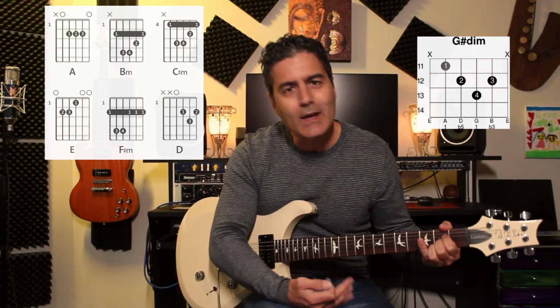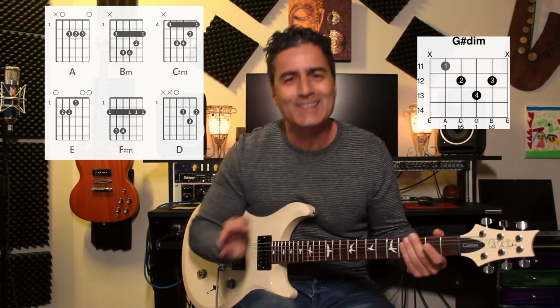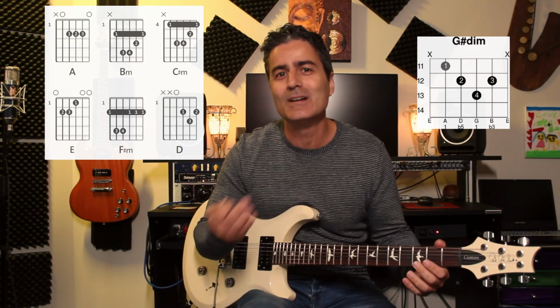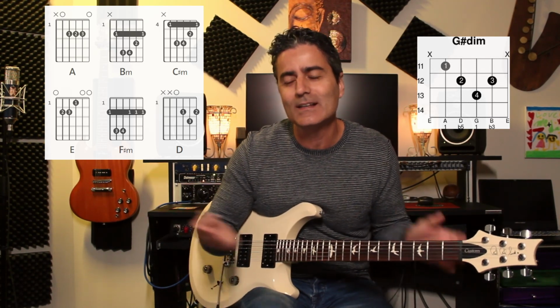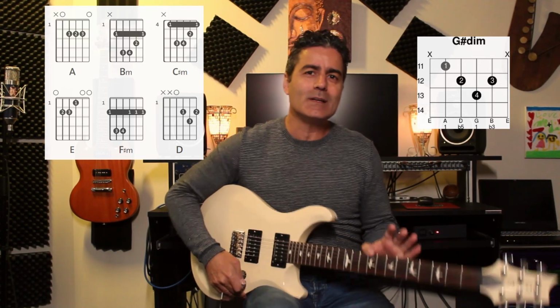It resolves to A, but do I ever use it? No, I definitely never use the diminished chords in writing, and you'll find that in pop music, it just doesn't happen, right? So it could happen as a coloration or in passing.